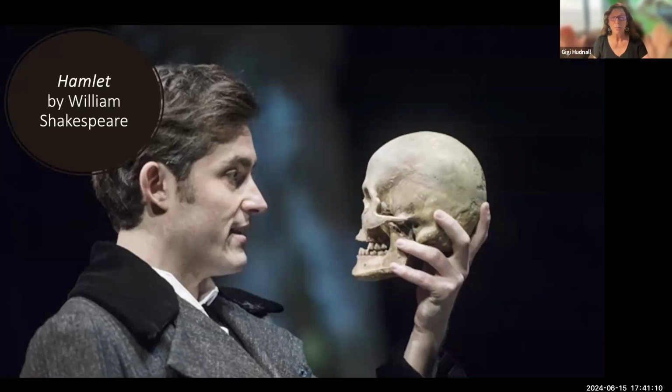Okay, so we got this set up. There's this poison cup here, the guy with the sword. So they fight. Sure enough, he gets sliced. Somehow the swords get knocked down and dropped, and Hamlet picks up Laertes' sword and gets him with it.